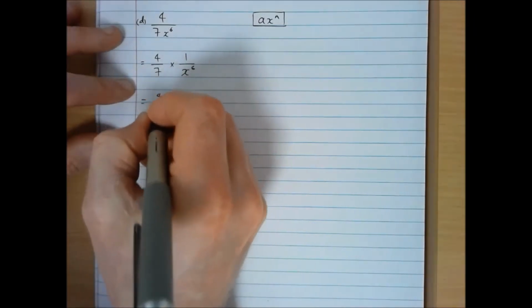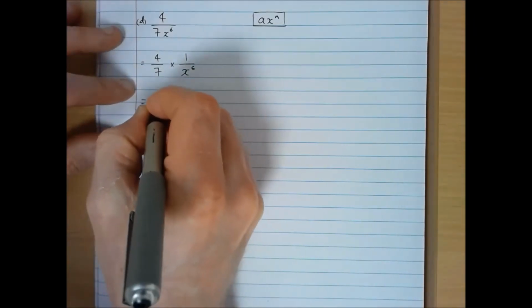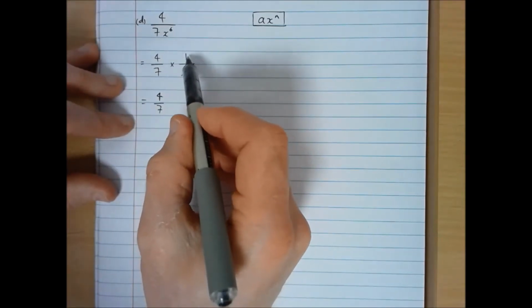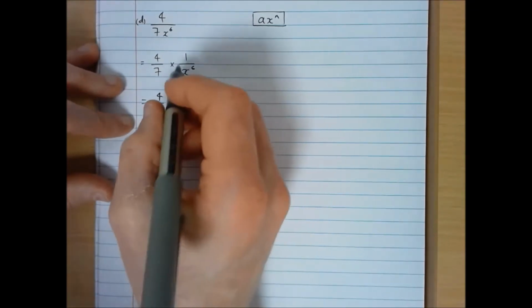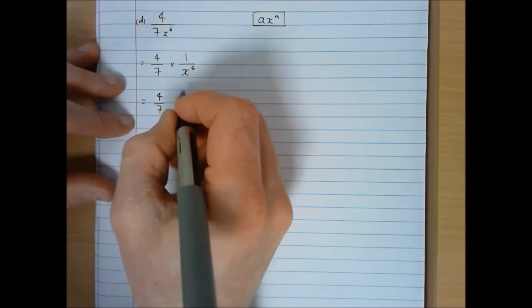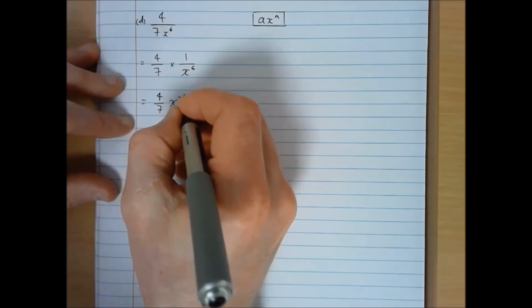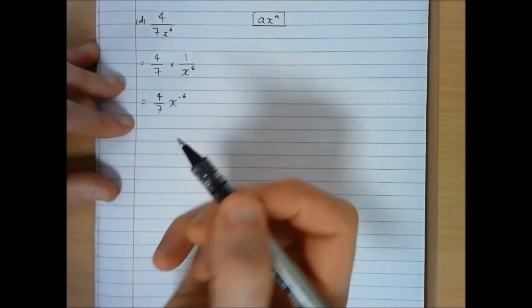So these 2 things multiplied together still get us back to our original expression. We've now got the number bit sorted. The value of a then is the 4/7. The algebra bit, 1 over x to the 6, well, instead of dividing by x to the 6, we can say that's a multiplication by x to the minus 6. And then there we have our final answer.